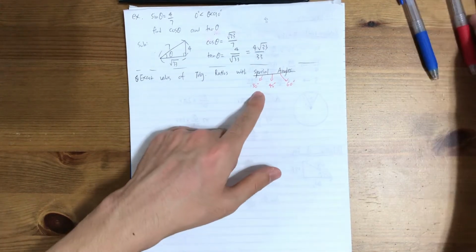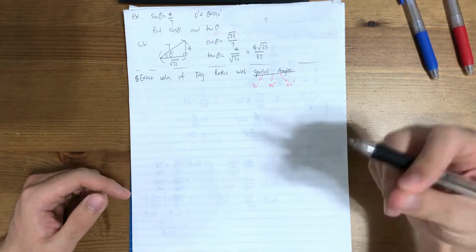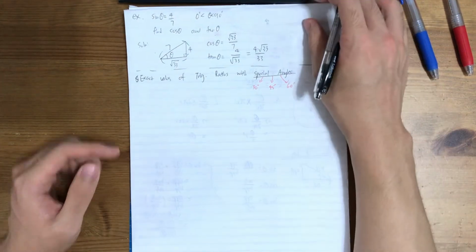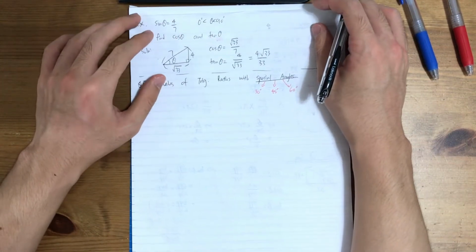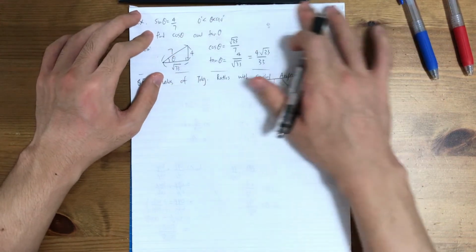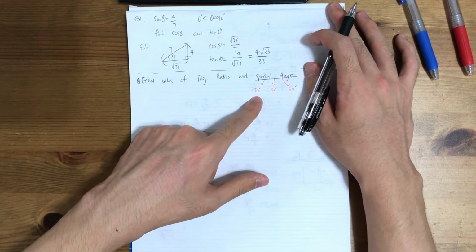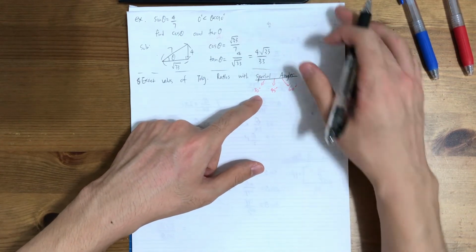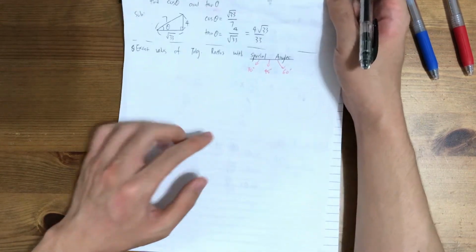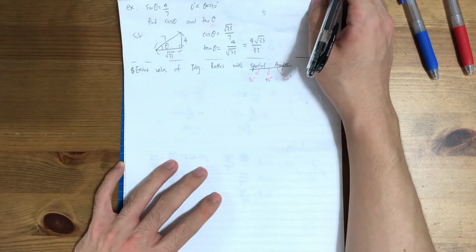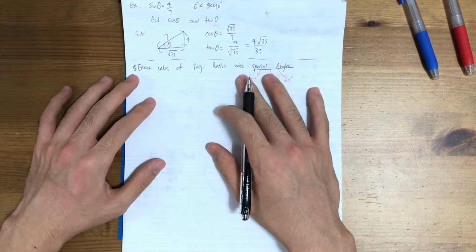So for this one, I'm going to use both degree and radian. So if you guys are not familiar with radian, you can look at how I can compute the degree. But please practice and get familiar with radian, okay? Radian will be very important.